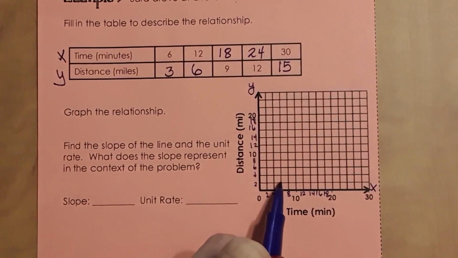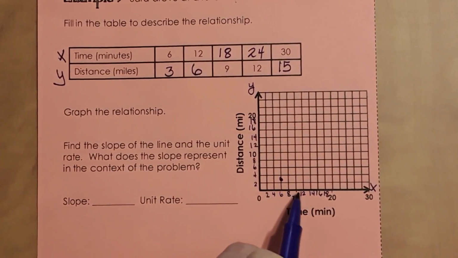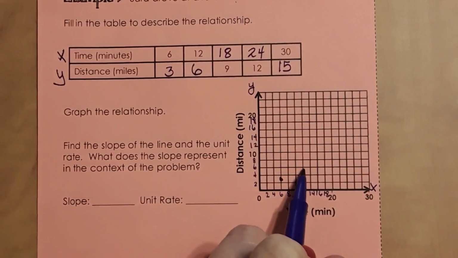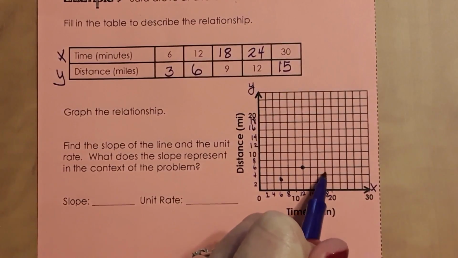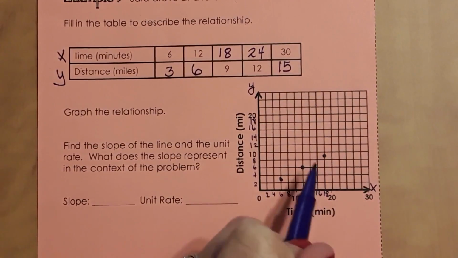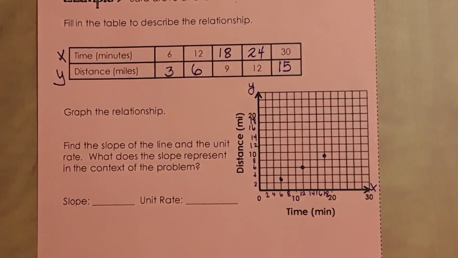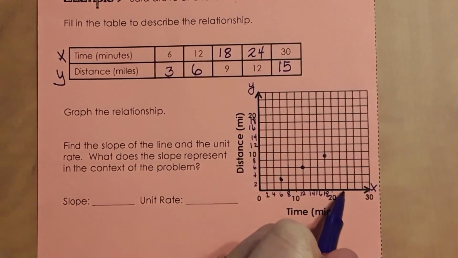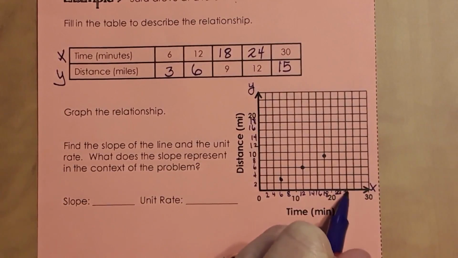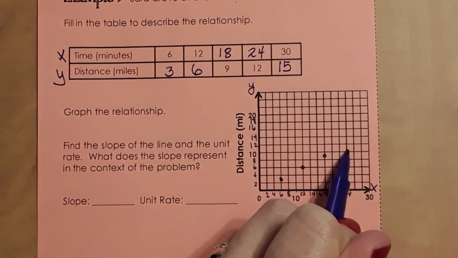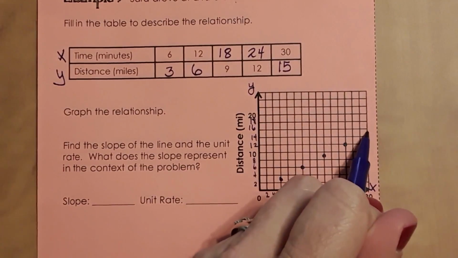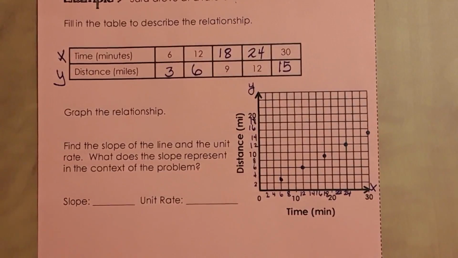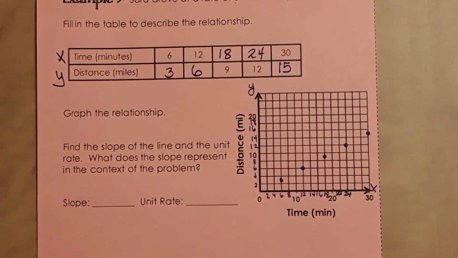So we're going to go 6 to 3, 12 to 6, 18 to 9. And notice I don't have a 9, so I'm going to go between 8 and 10. 24 to 12. And 30 to 15, which is going to go between the 14 and 16. I want you to take your ruler as a straight edge and draw a line.